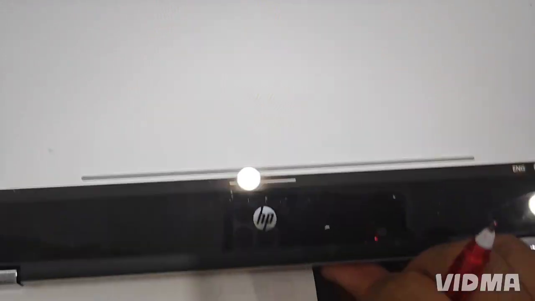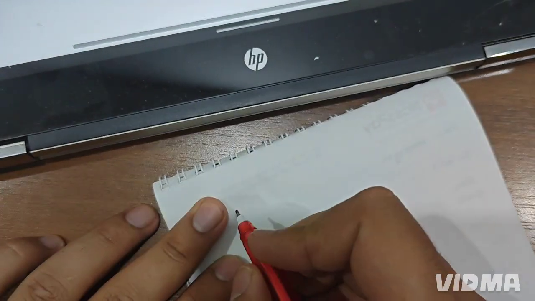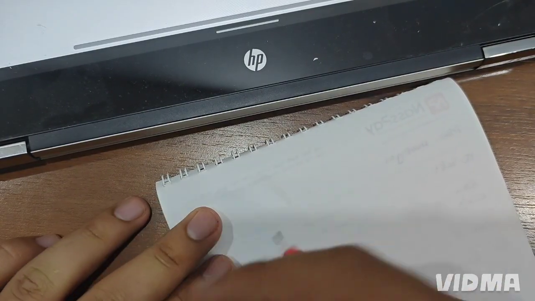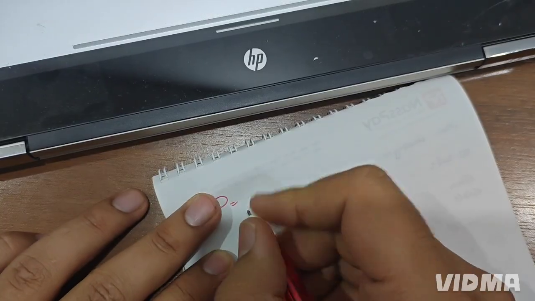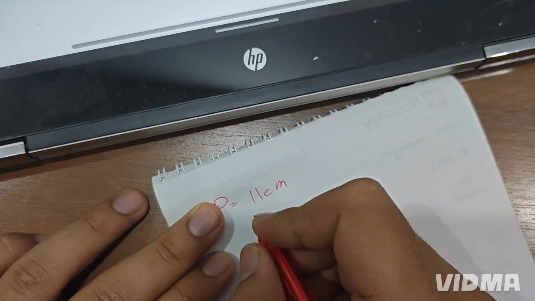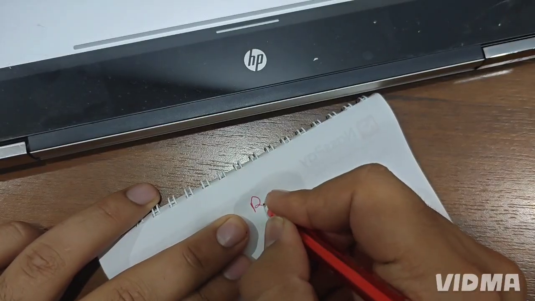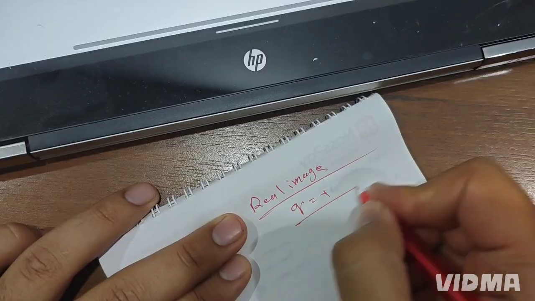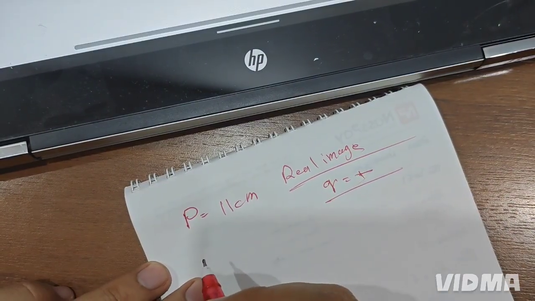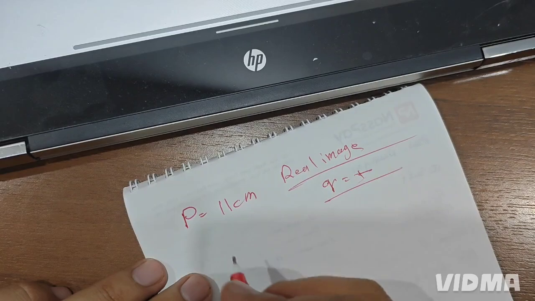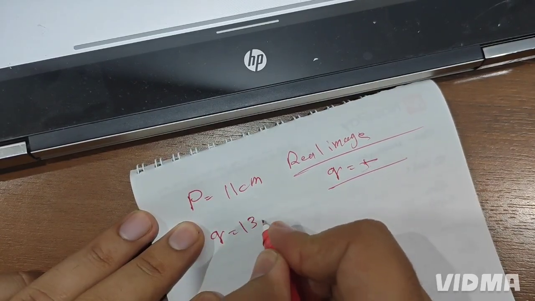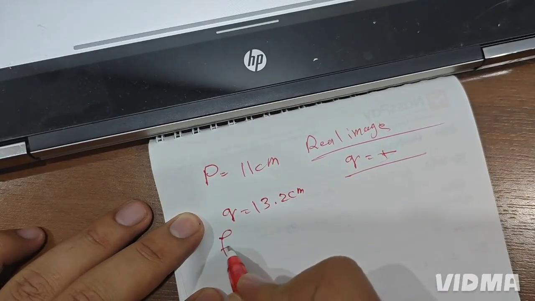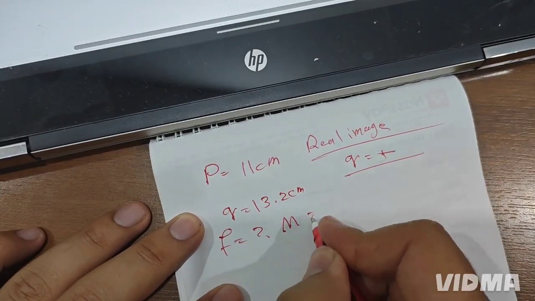The question said, let me read by myself. A pen is placed 11 centimeter from a concave spherical mirror. This is the value of P, object at distance 11 centimeter. Produce a real image. The question told us that we have a real image, it means the Q must be positive. Produce a real image at 13.2, the value of Q, 13.2 centimeter from the mirror. What is the focal length of the mirror? Find the focal length of the mirror. And what is the magnification of the mirror?